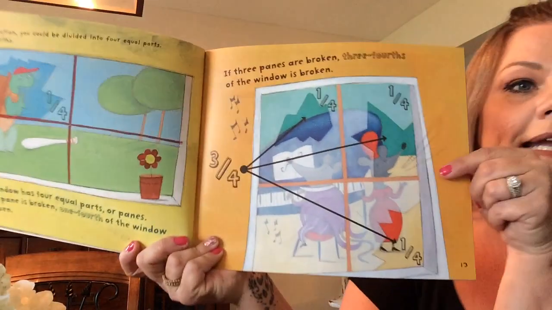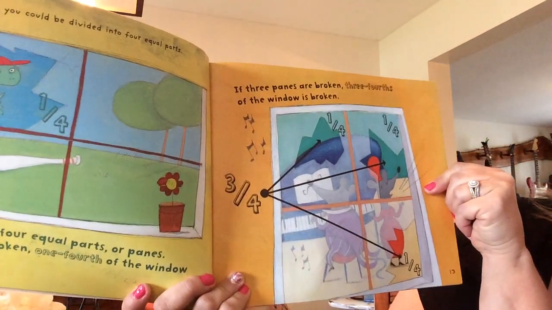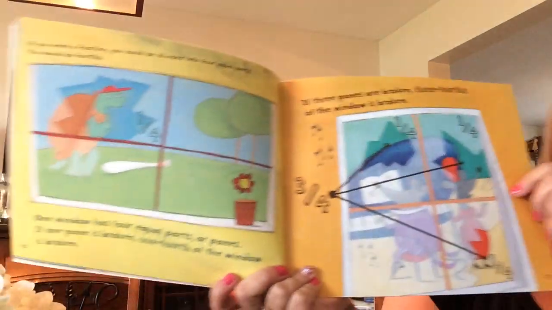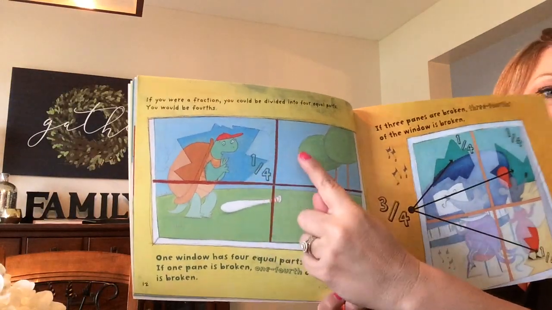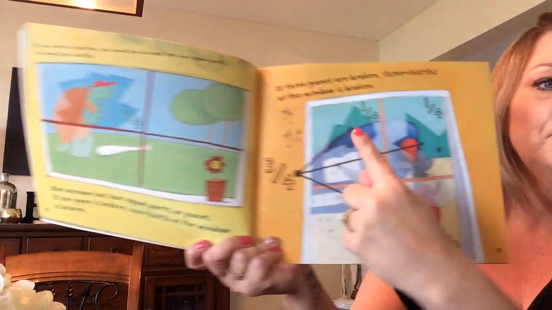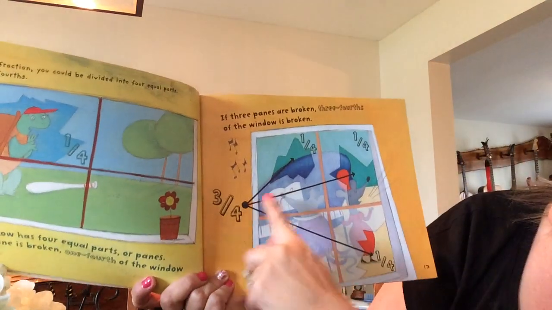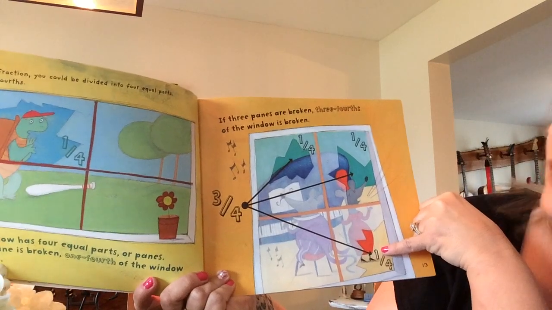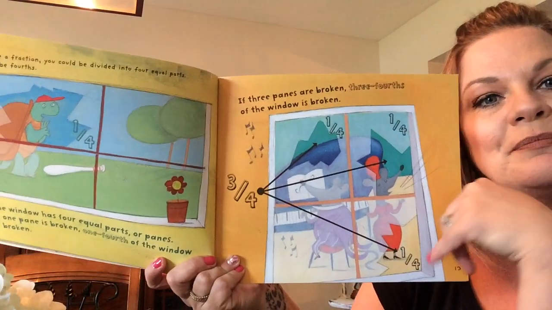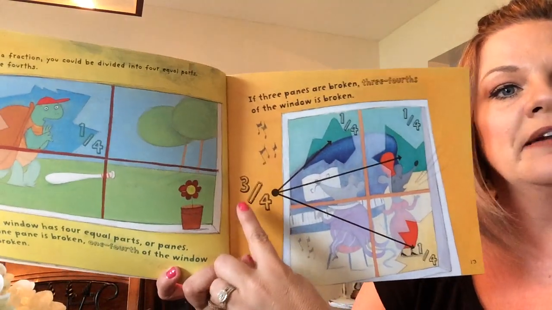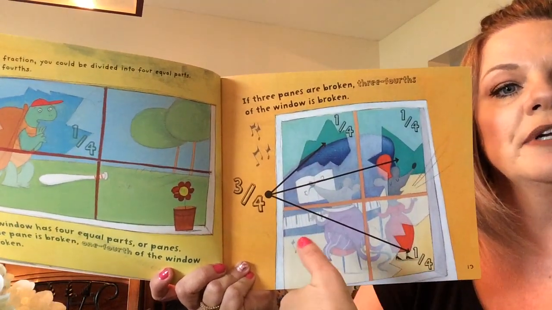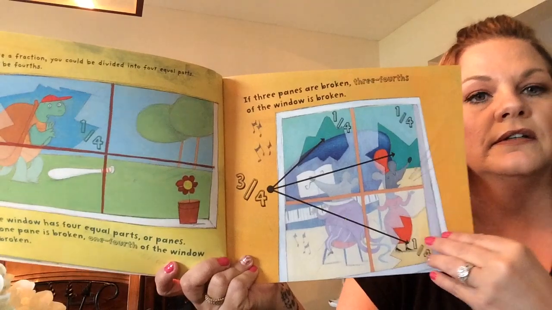If 3 panes are broken, 3/4 of the window is broken. So we go from 1/4, because all these are not broken, to 3 are broken. 1/4 plus 1/4 plus 1/4 makes 3/4, because 3 out of the 4 are broken. This one here is still not broken.